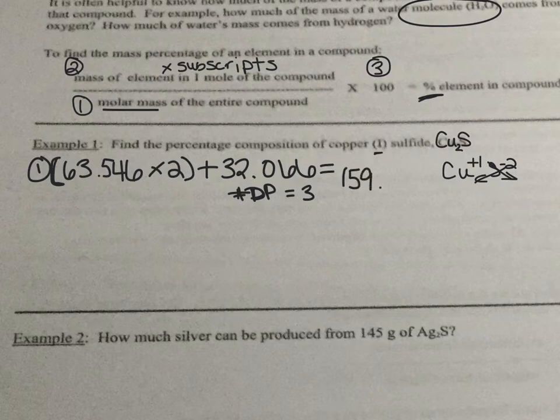So you would end up with 159.158 grams. And this is technically, since it's a molar mass, we could say grams per mole. What'd you say? If you put that in the calculator, will it come out like that? The answer? You can try it.